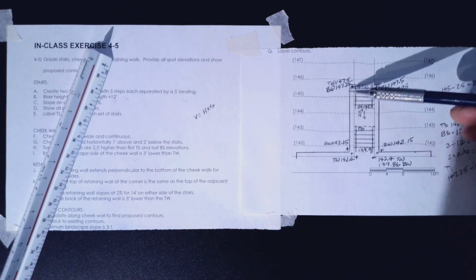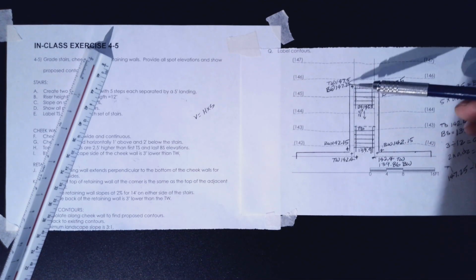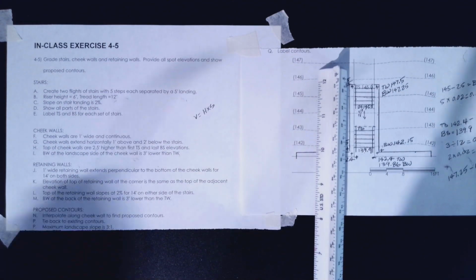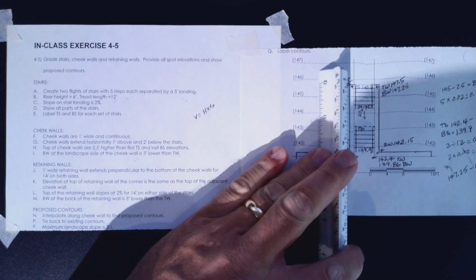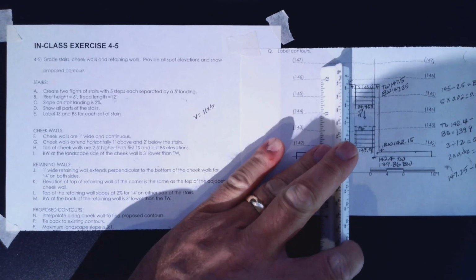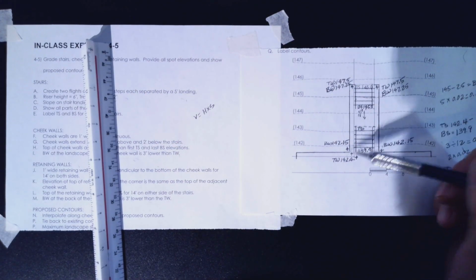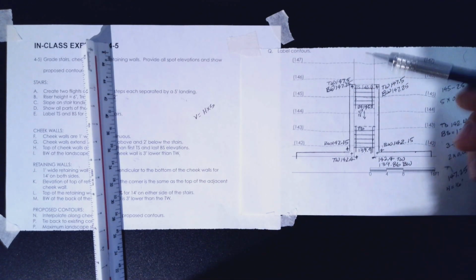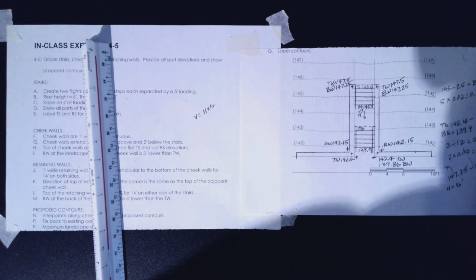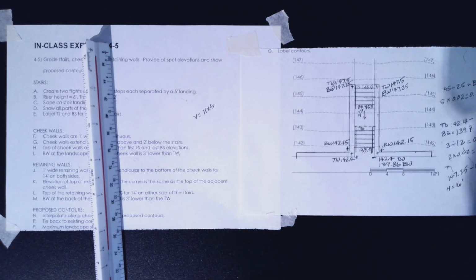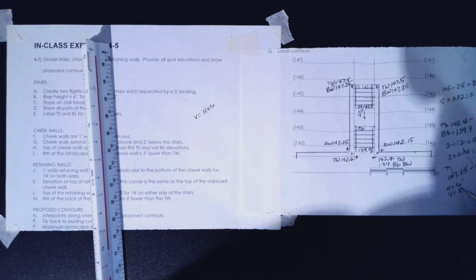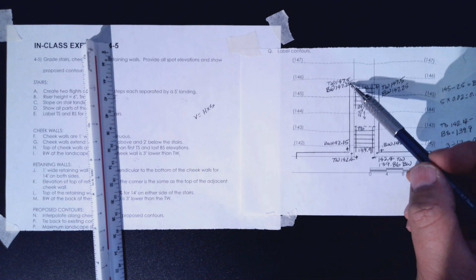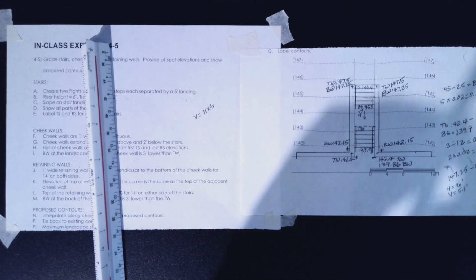So if this is 147.25 going downhill, we're going to find whole contour 147. To do that, we have to know what the slope is. We know the horizontal distance just by scaling it. So let's do that real quick. Horizontal distance is 16 feet from here to here. So horizontal equals 16 feet, and vertical equals 5.1 feet. We got that just from subtracting the bottom of wall elevation here from the bottom of wall there.